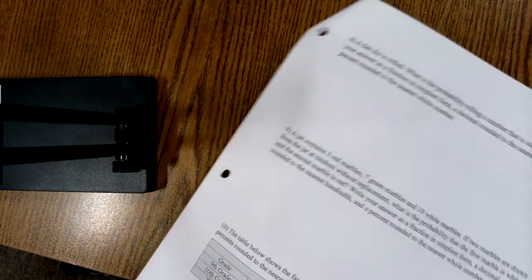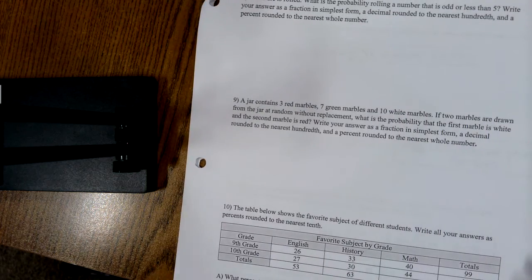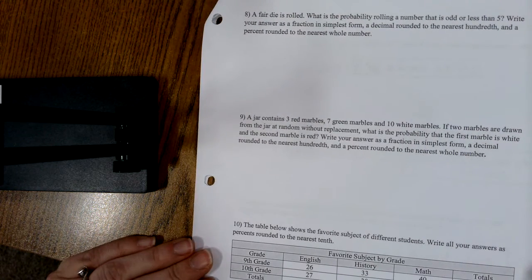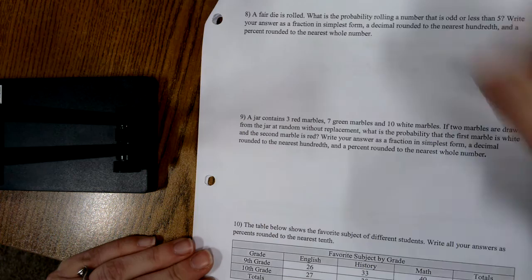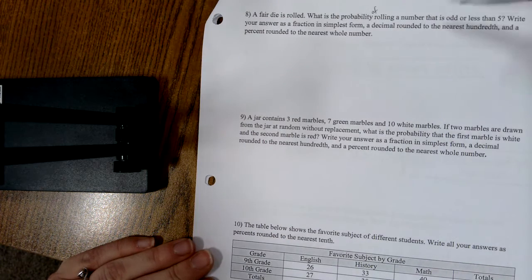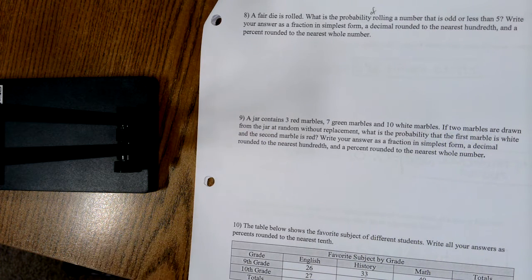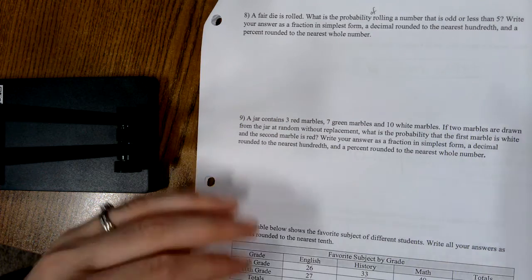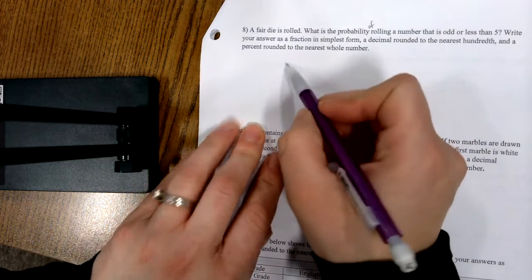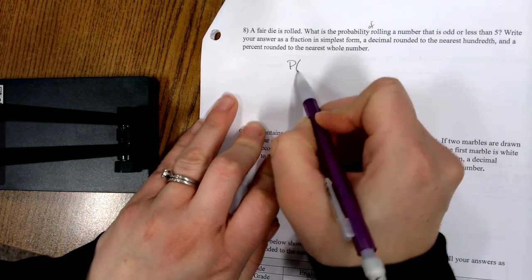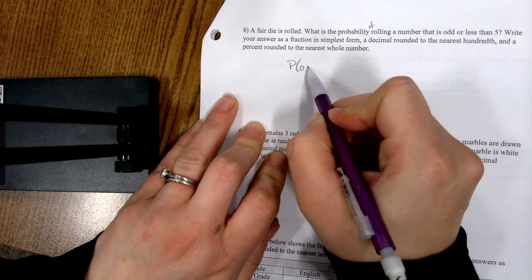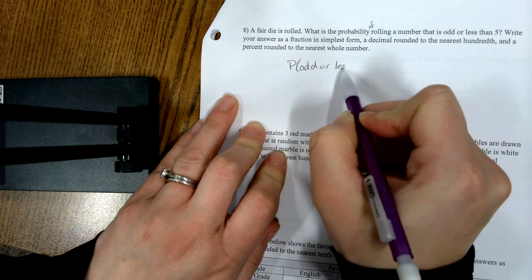Okay, next page. 8. A fair die is rolled. What is the probability of rolling a number that is odd or less than 5? Write your answer as a fraction, decimal, and percent. So we want the probability that it is odd or less than 5.